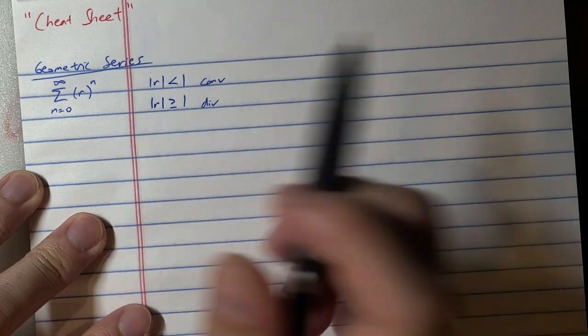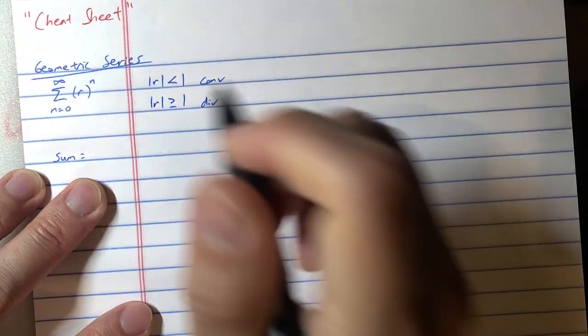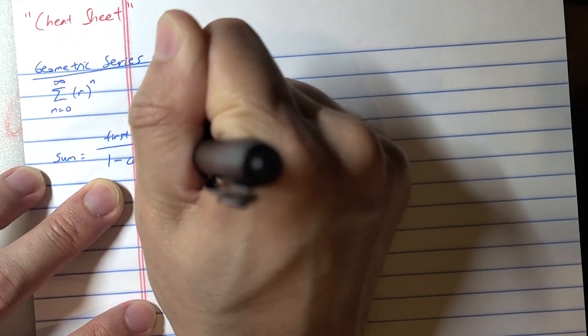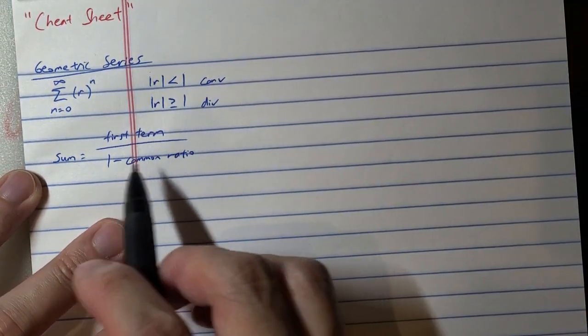We also know, excuse me, for a convergent geometric series, what the sum is. The sum, I remember as the first term over 1 minus the common ratio. I will write it in words because this is how I remember it. First term over 1 minus common ratio.